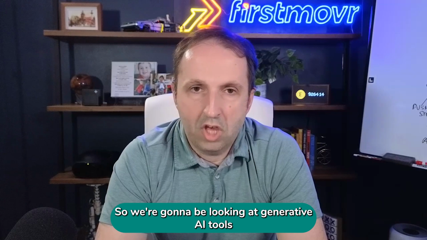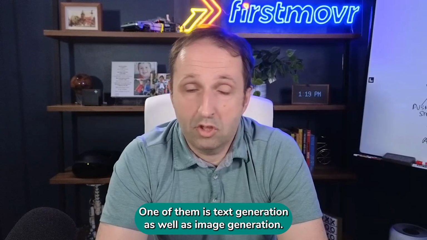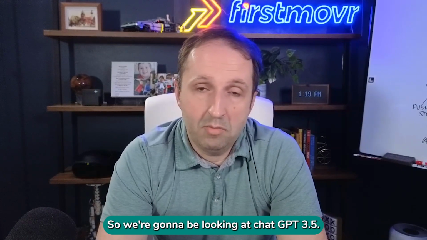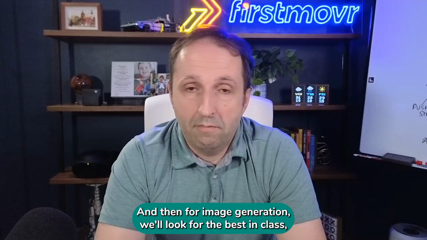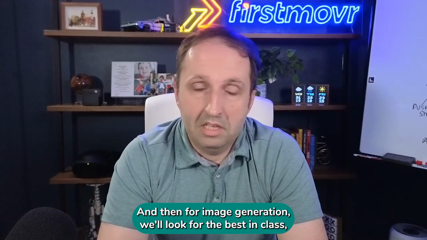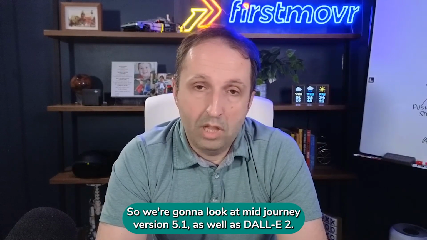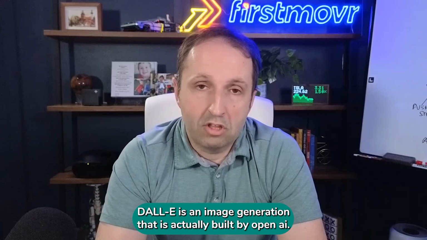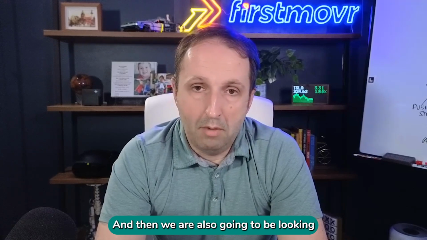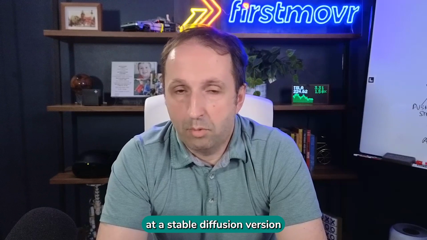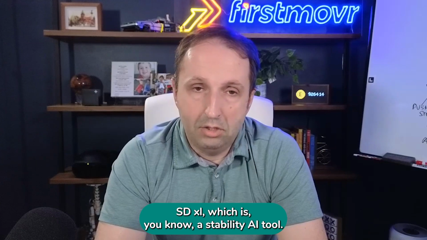So, we're going to be looking at Gen AI tools, and we wanted to focus on two things. One of them is text generation as well as image generation. So, we're going to be looking at ChatGPT 3.5. We're also going to look at what is the difference with version 4.0. And then for image generation, we'll look for best in class, what is available currently. So, we're going to look at Midjourney version 5.1 as well as DALL-E 2. DALL-E is an image generation tool that is actually built by OpenAI. And then we're also going to be looking at Stable Diffusion version SDXL, which is Stability AI's tool.